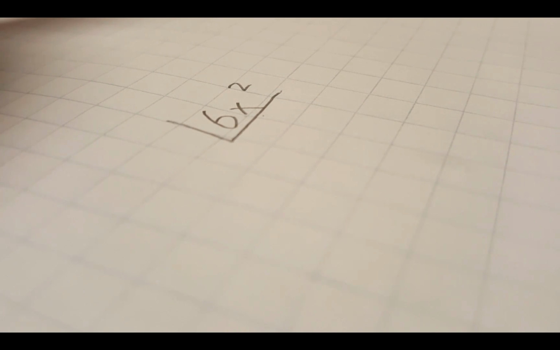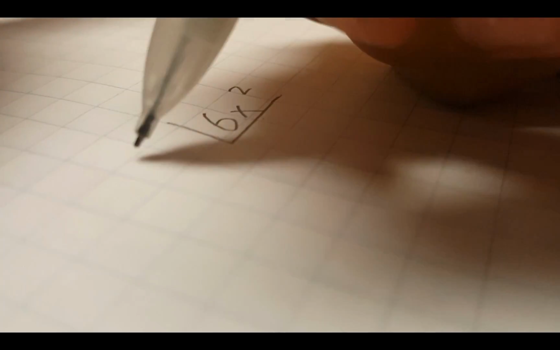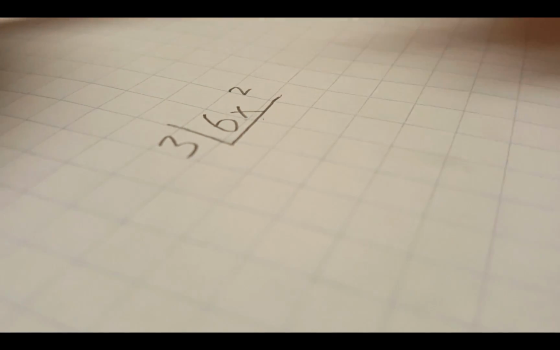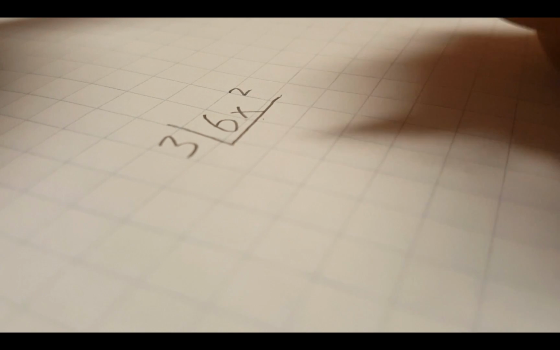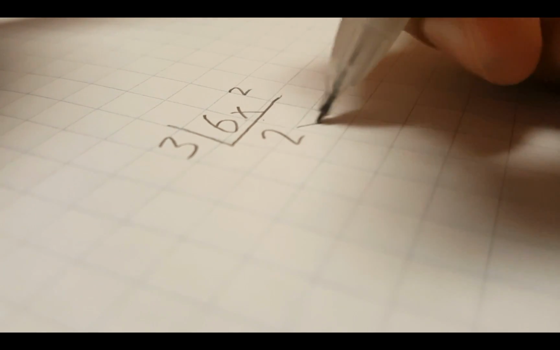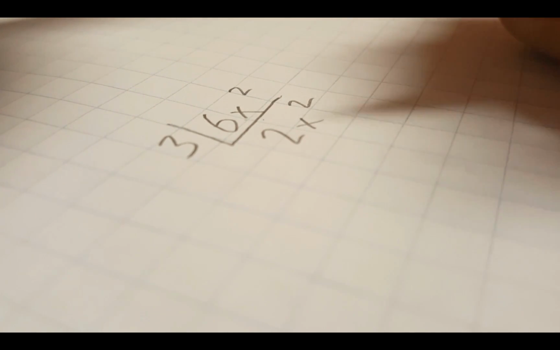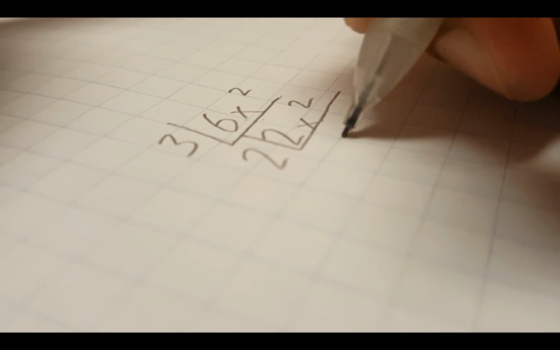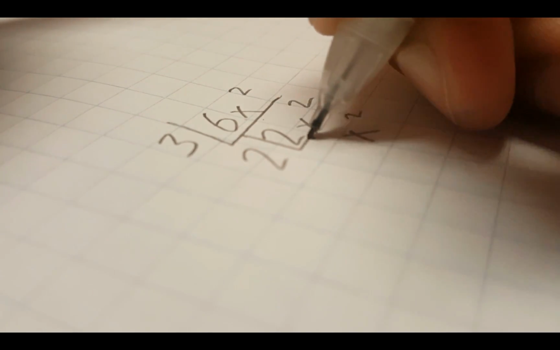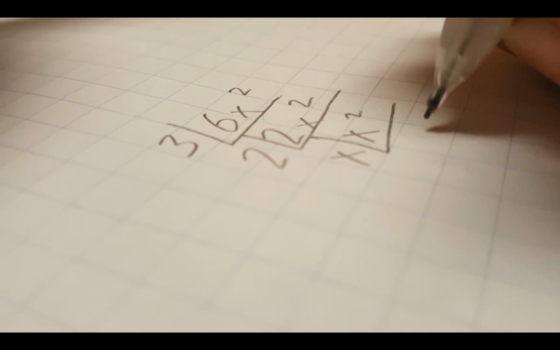The only prime factor that you can divide 6 by is 3. So you divide 6x squared by 3, and that is 2x squared. And 2 is a prime number, so you can divide this by 2, and that leaves you with x squared, and so on.